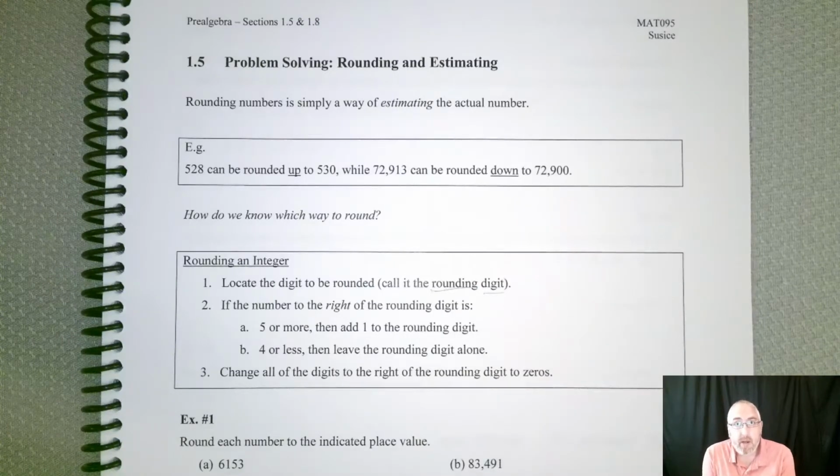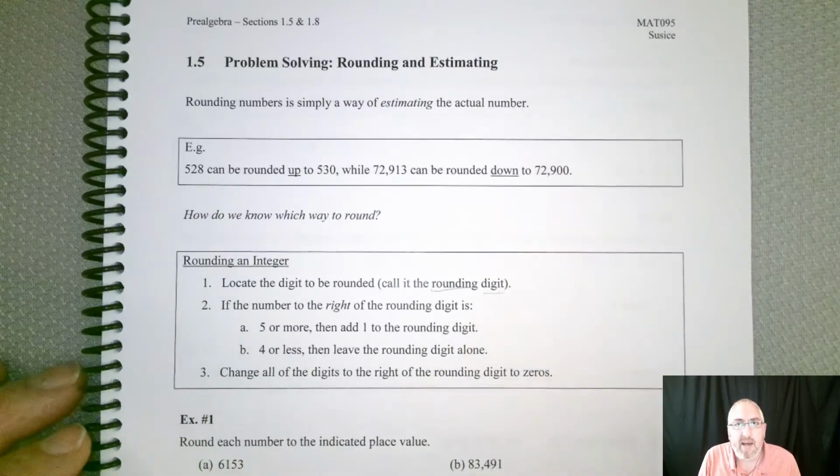We're going to jump right into section 1.5, which hopefully has you scratching your head, saying, well, wait a minute, why are we at 1.5? Didn't we just do 1.6 and 1.7? Yeah, there's a reason for that, and it's just to keep that flow of doing operations versus jumping into something a little bit different. So what we're doing today is a little bit different. We're going to look at rounding and estimating.